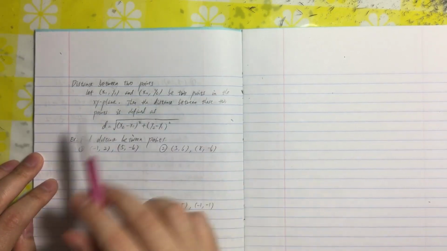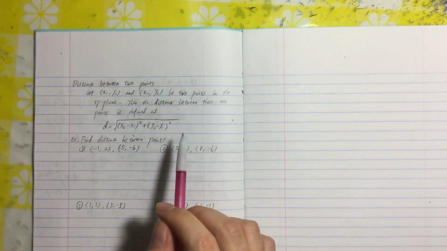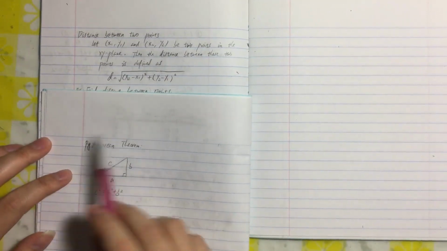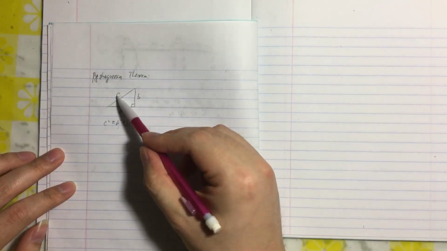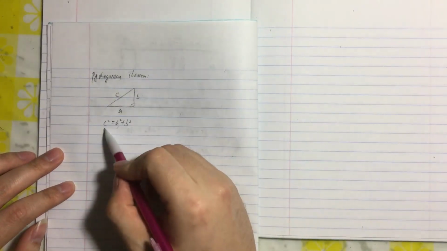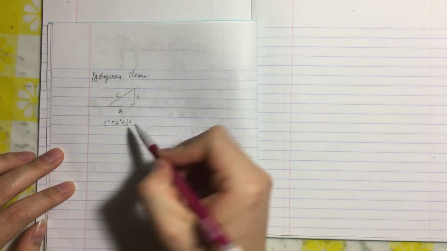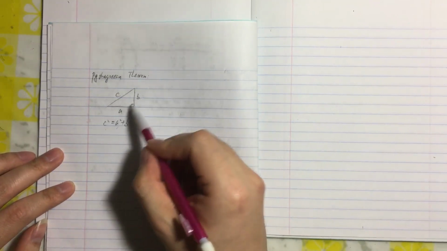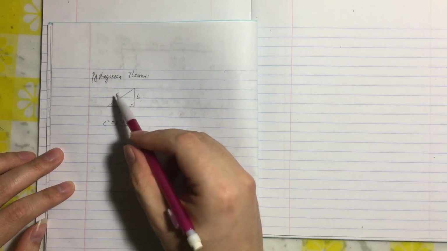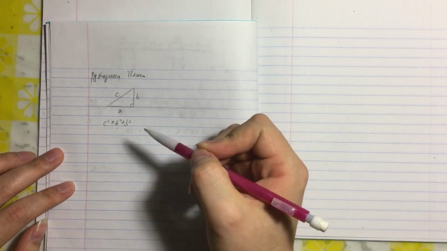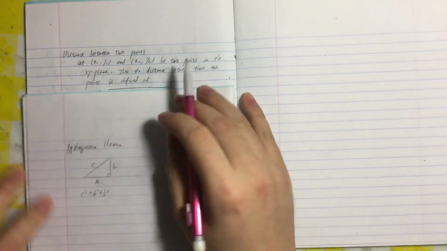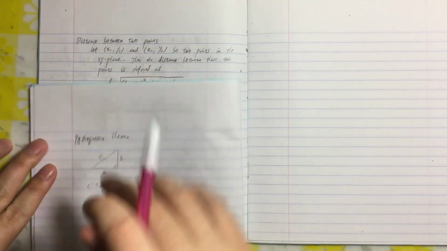In order to understand this definition better, let's think of the Pythagorean theorem. Pythagorean theorem says, for any right triangle with 2 legs a and b and hypotenuse c, we always have c squared equal to a squared plus b squared. Now, we try to derive the distance formula using the Pythagorean theorem.